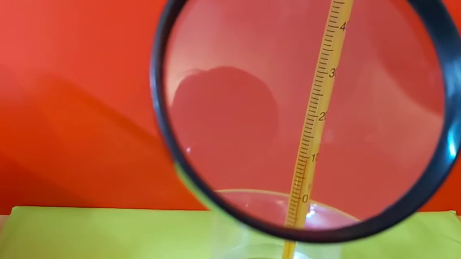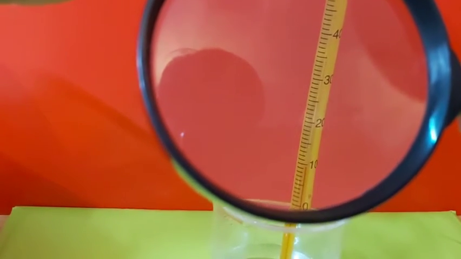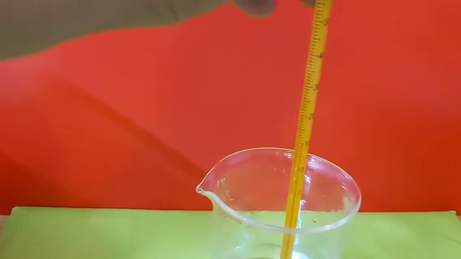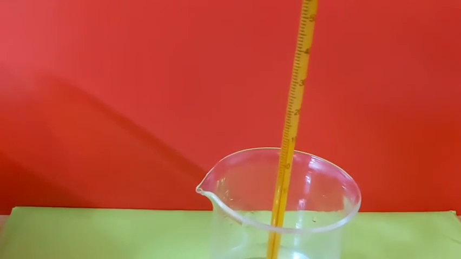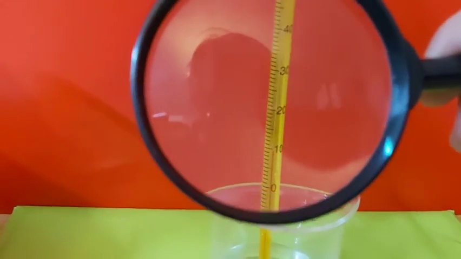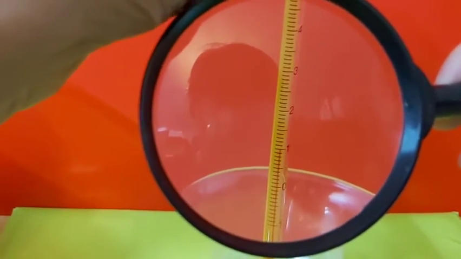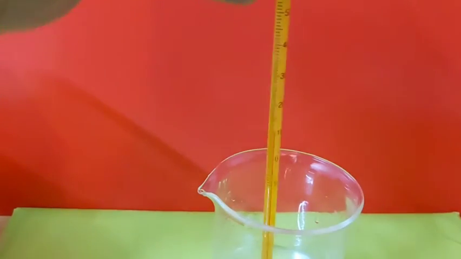So in order for us to increase the temperature, sometimes you need to add water, but I don't want to add water anymore because if I add my water it may increase too much. So let's just wait for it to reach the 10 degrees Celsius. Okay, I think that's enough.